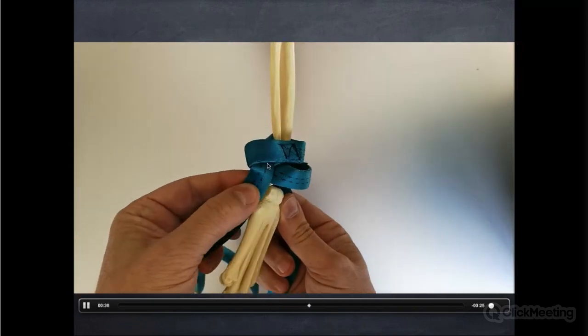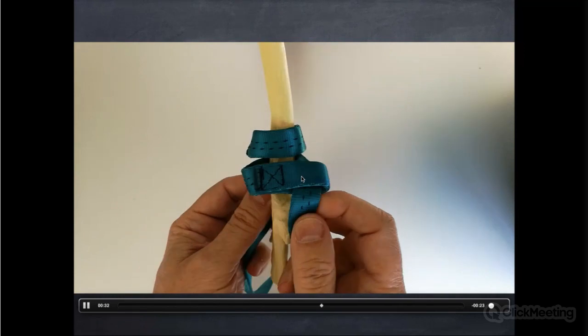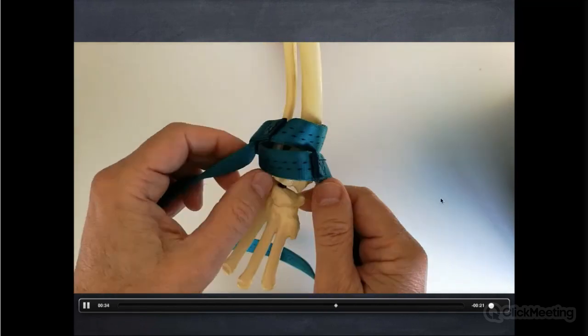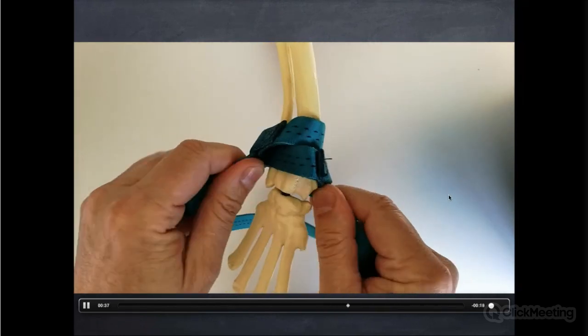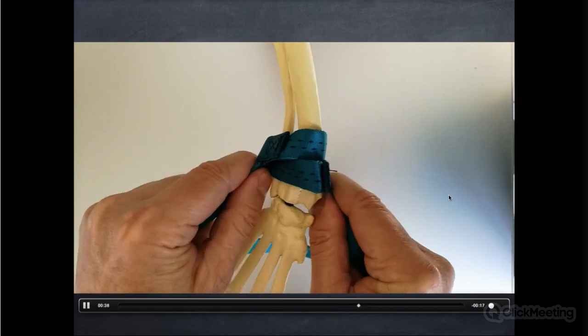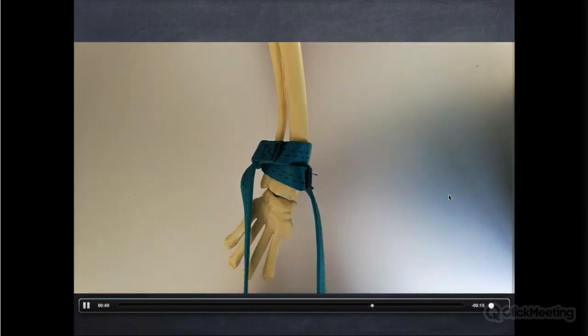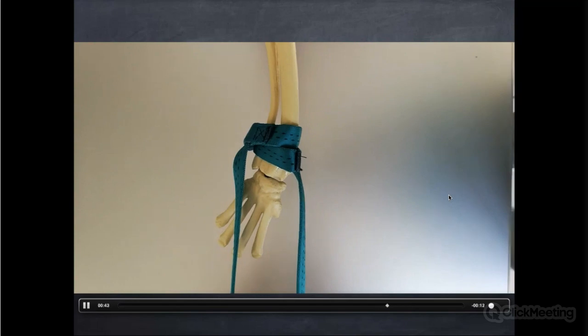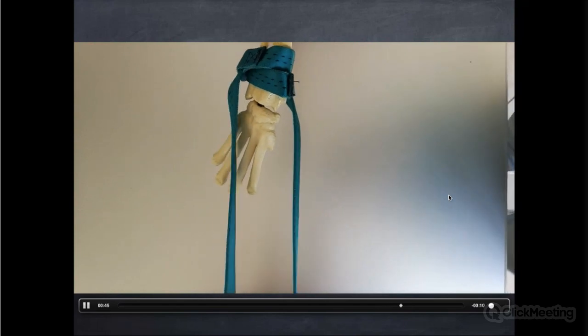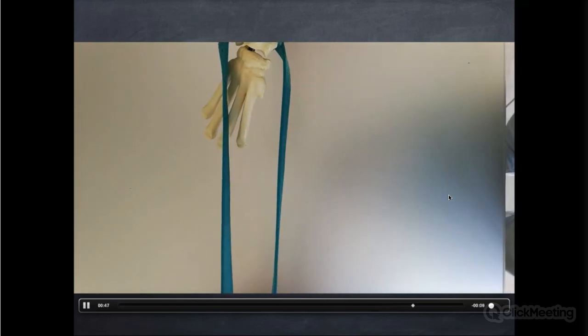If you apply both of them on the same side, you are actually not applying an even, straight traction force, but you are causing an angular deformity. Okay, and this of course is something that we don't want to achieve.